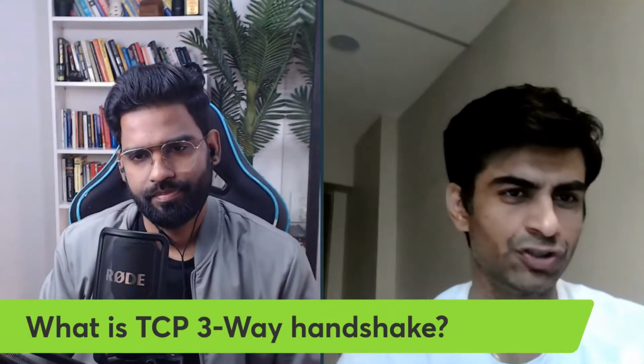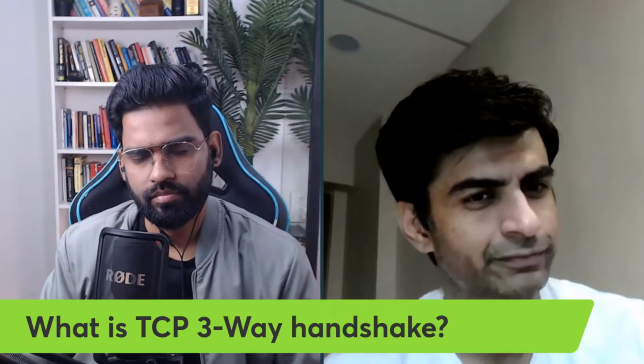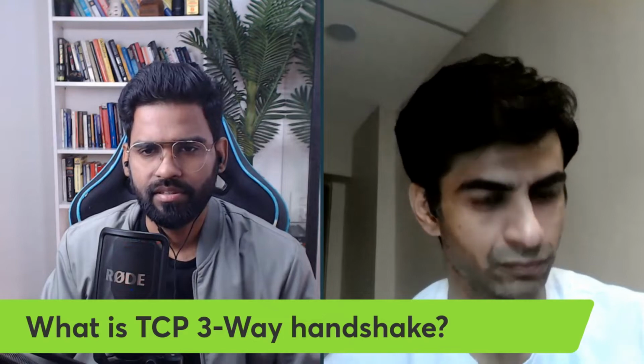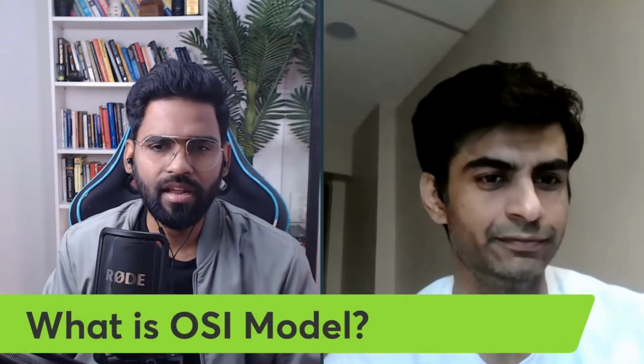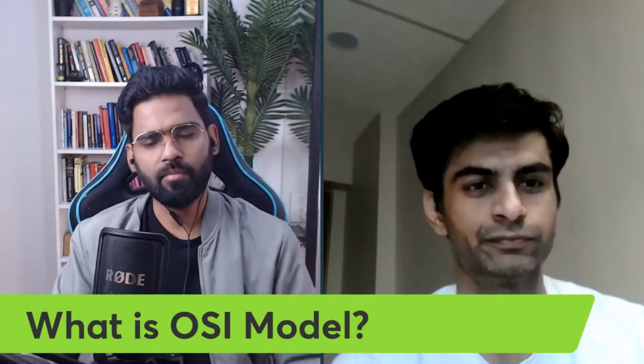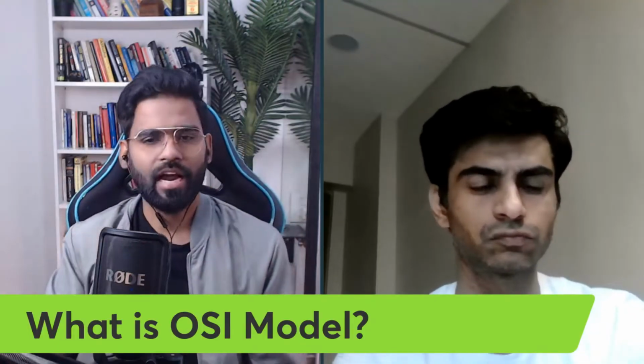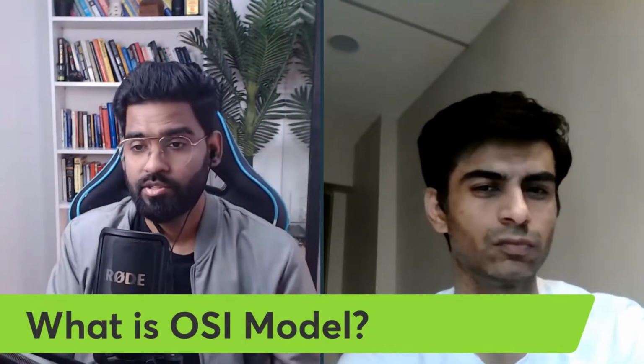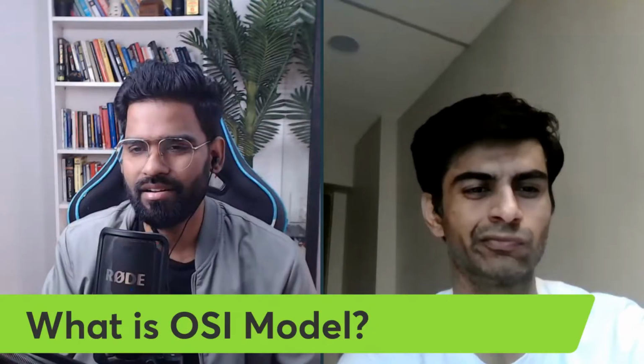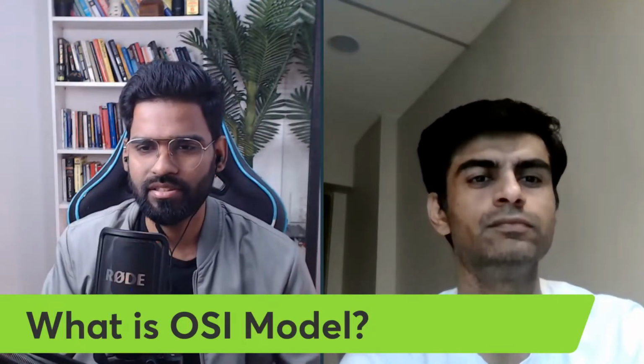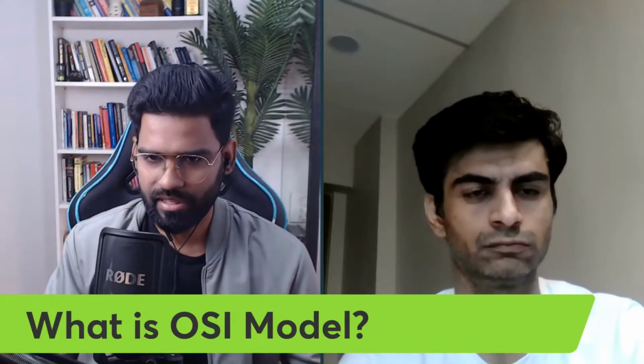So Rajneesh, are you aware of the OSI model? Yes, absolutely. The OSI model has 7 layers. Start with the physical layer at the bottom. This consists of electrical devices, physical connections, and everything around it.